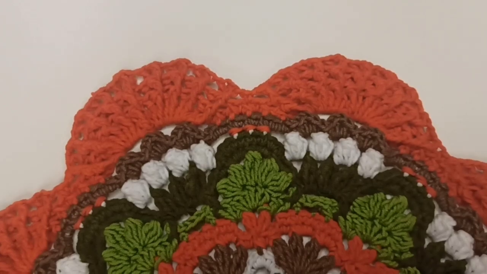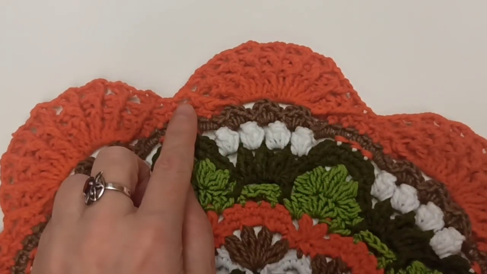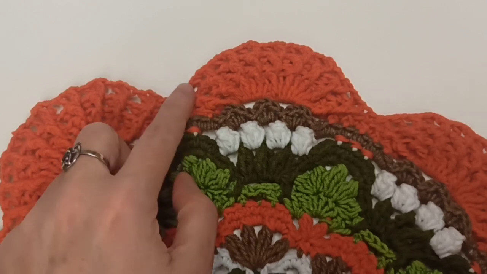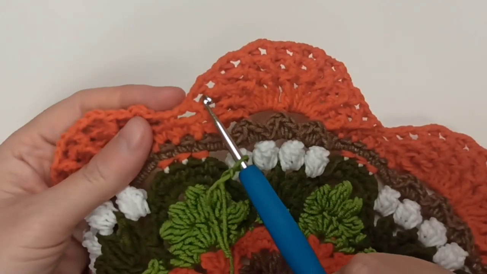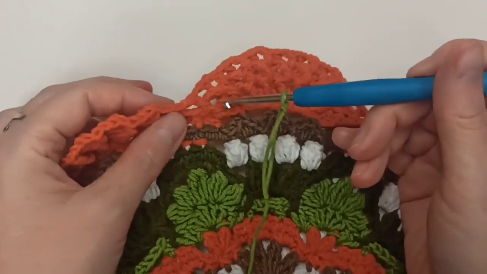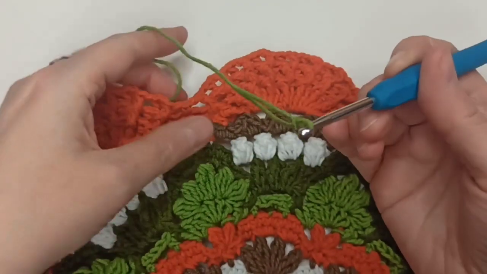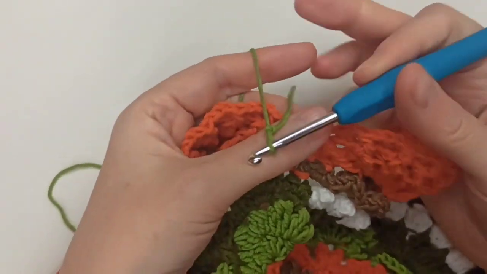To find the correct stitch to start this round, we need to take any shell and find the last front post double crochet. Actually, we need the chain 1 space before it. So here's the last front post double crochet, and this is the indicated chain 1 space. So I will be making standing cluster of 2 double crochet in it.